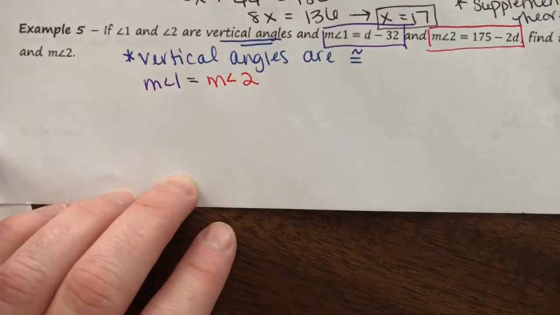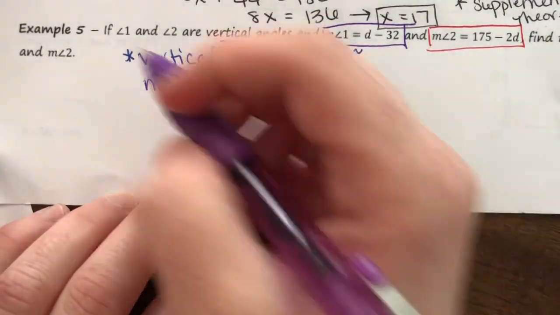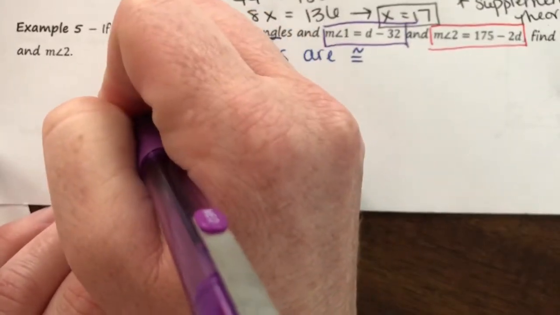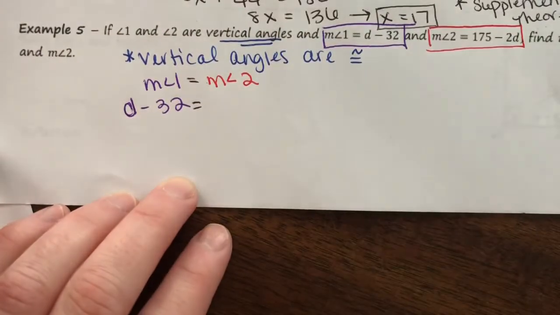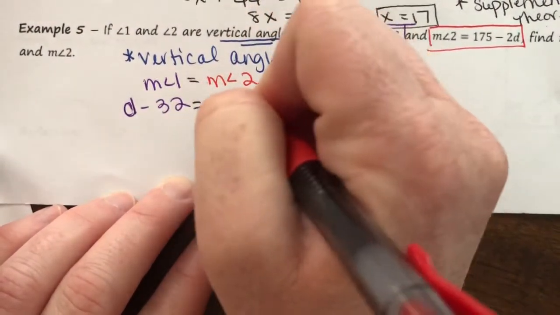And then I'm going to substitute, right? I'm going to bring down my equal sign. Measure of angle 1 is d minus 32. That was a crappy looking d. And then the measure of angle 2 is 175 minus 2d.